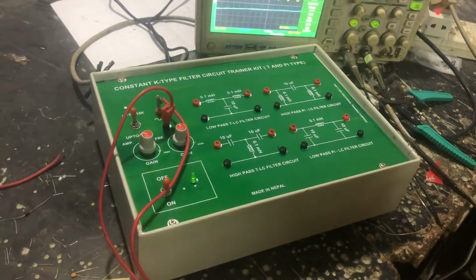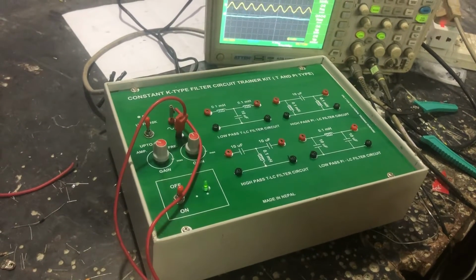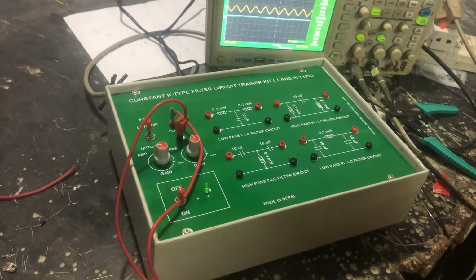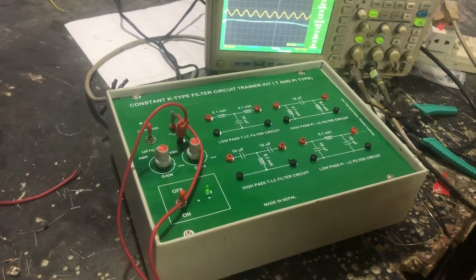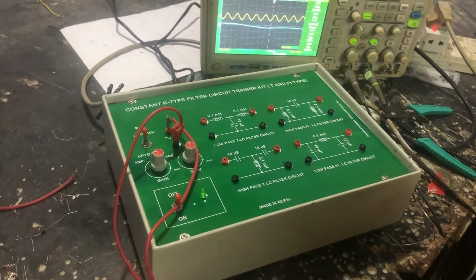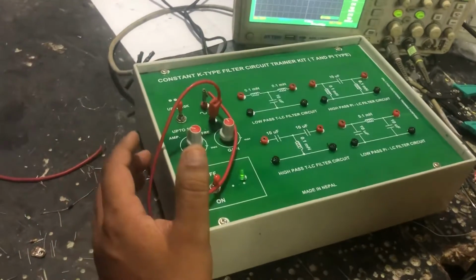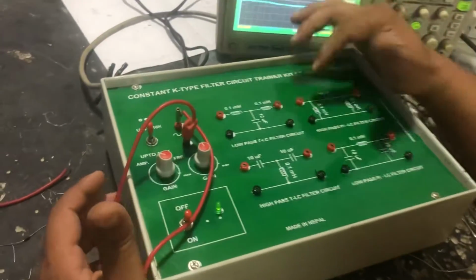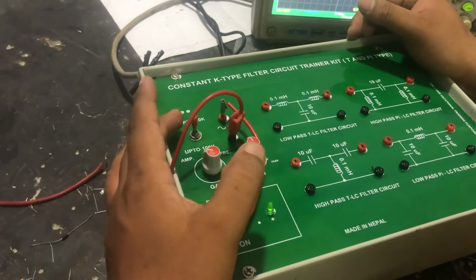In this trainer kit we can do experiments on low pass T LC filter, low pass pi LC filter, high pass T LC filter, and pi LC filter also. First, here you can see the values of the inductor and capacitor, and here is the inbuilt function generator.